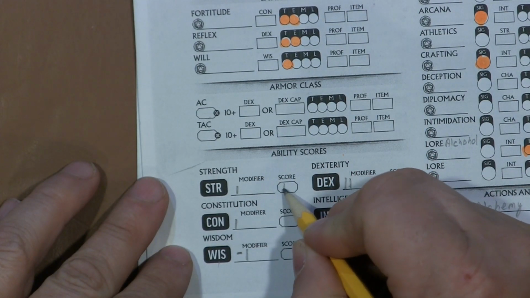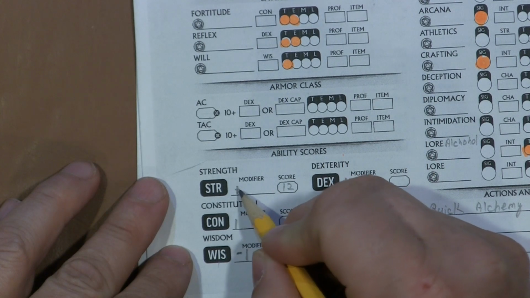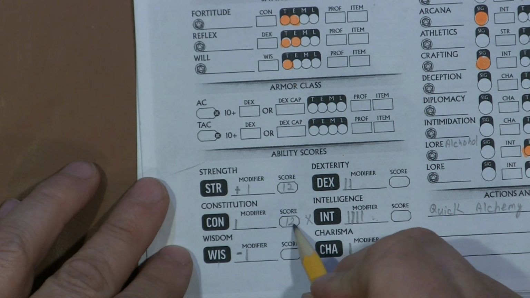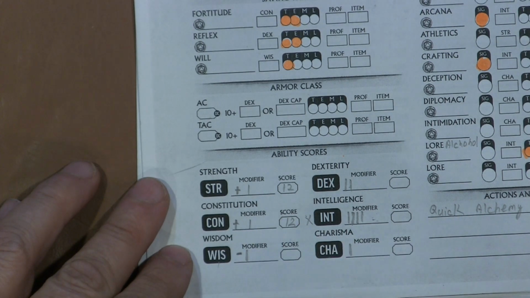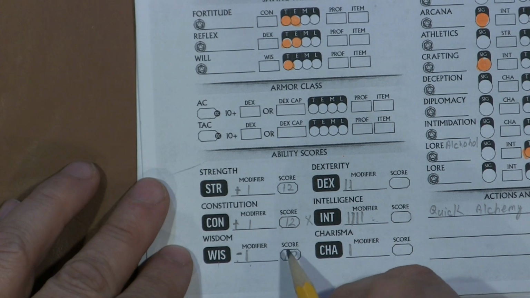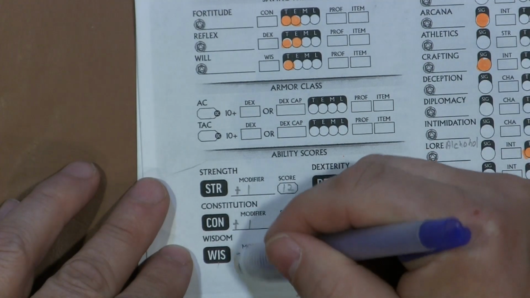So this is 12, so this modifier is +1. Constitution is a 12, so that'll be a +1. We have -2 to 8, +2 to 10, so that'll be 0 modifier.